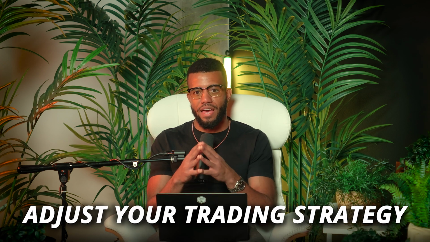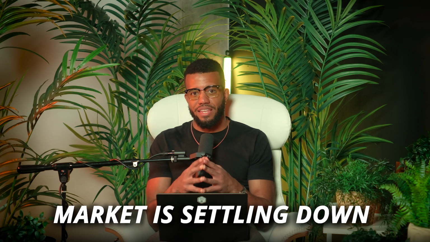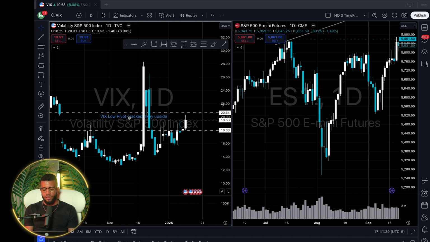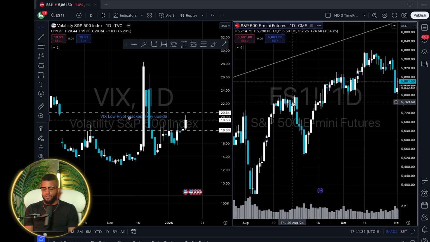When you're monitoring the VIX for intraday trading, you want to pay attention to not only the current level, but also the trend in volatility. Do that TA. A rising VIX during the day might signal that it's time to adjust your trading strategy to account for more volatility, while a falling VIX can indicate that the market is settling down and the price action will likely become more stable very shortly. All right, so let's take a look at the current VIX levels based off of what we learned so far.